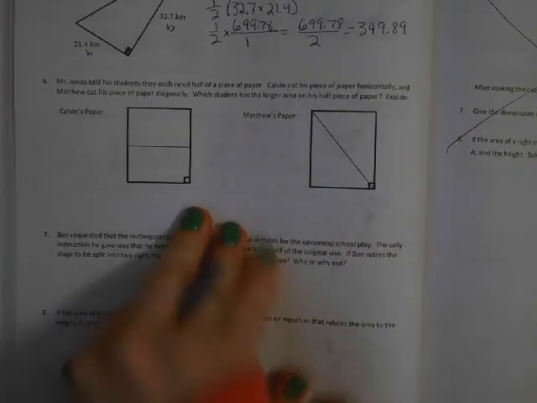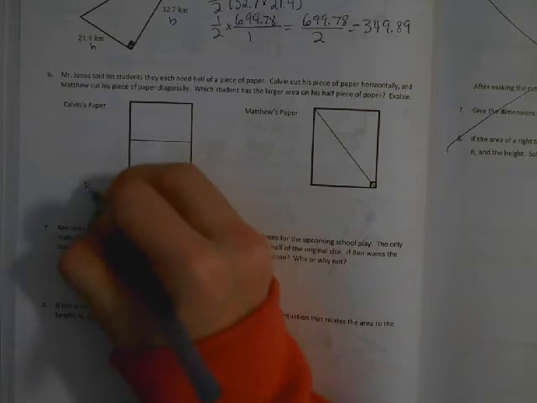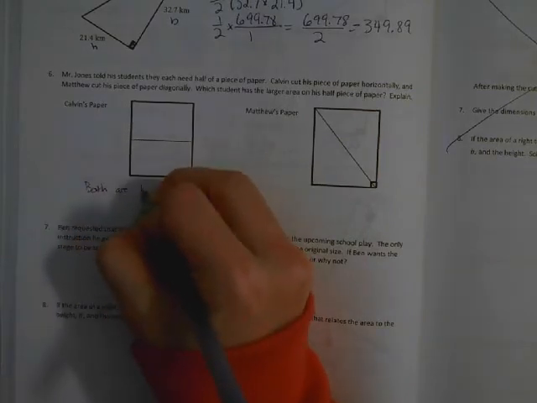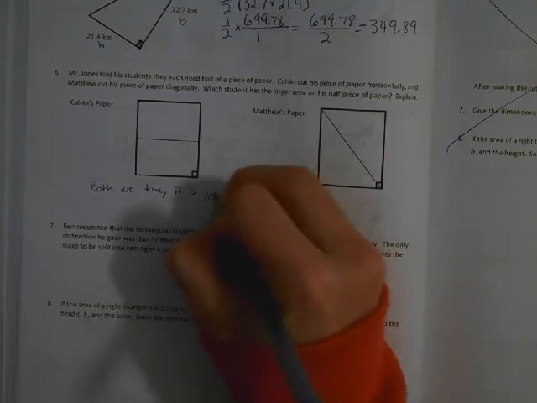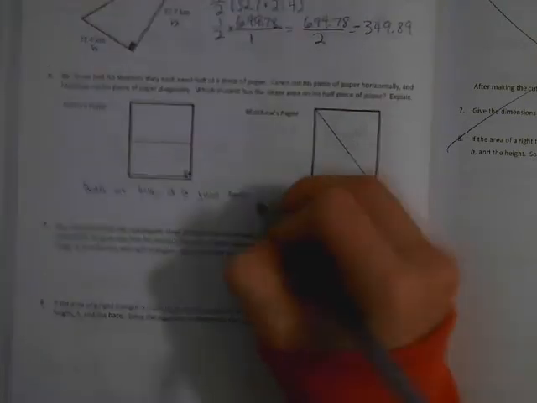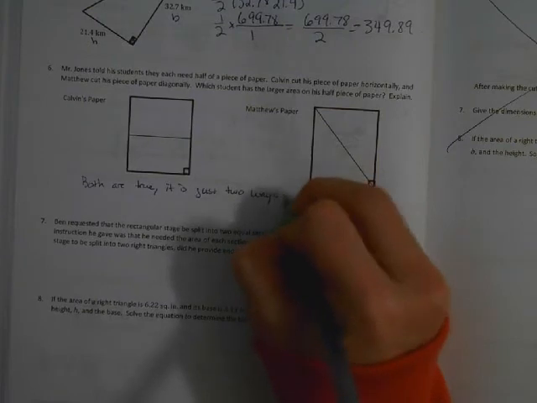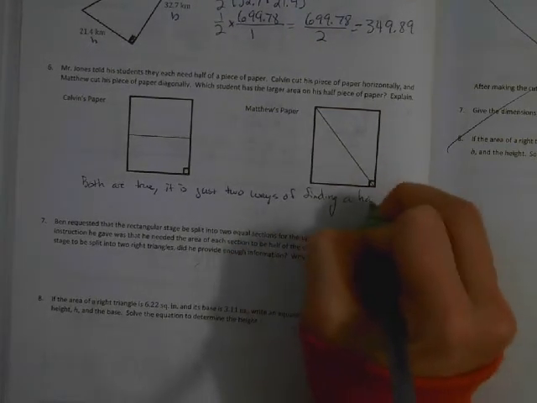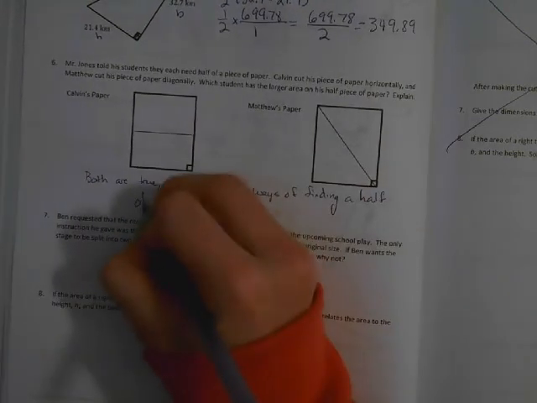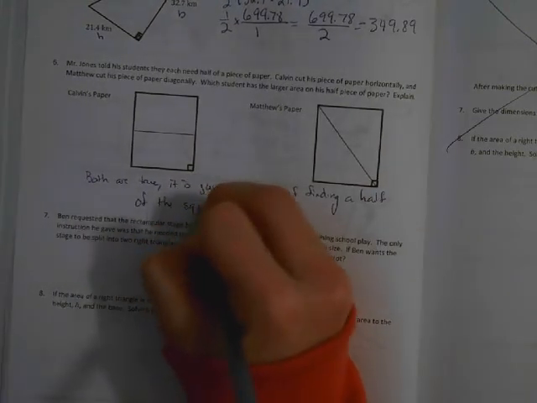For number 6, you would say both are true. It is just 2 ways of finding a half of the square.